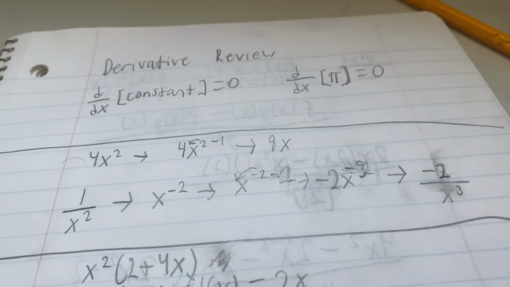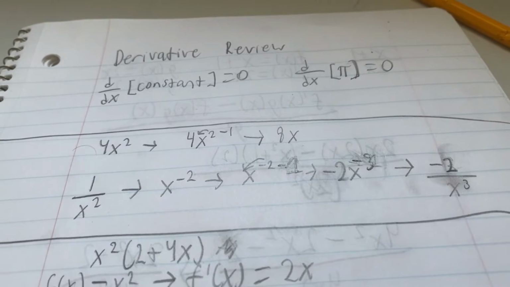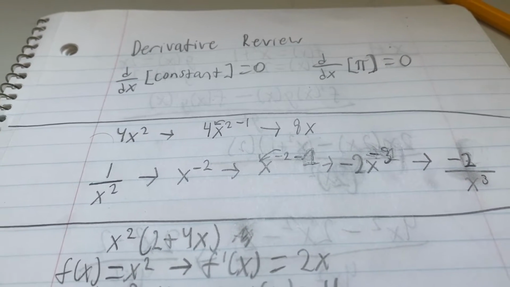Hey guys, so today we're talking about derivatives. This is just going to be a really quick review. Two things to mention first.